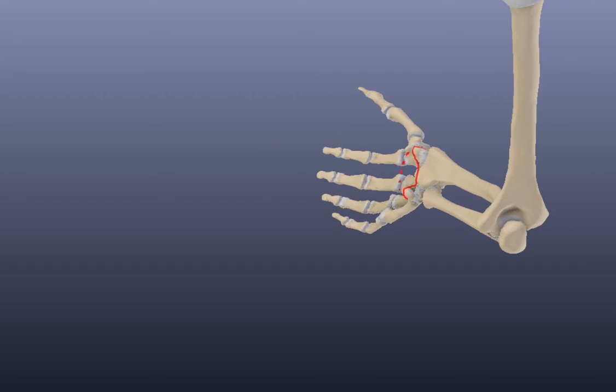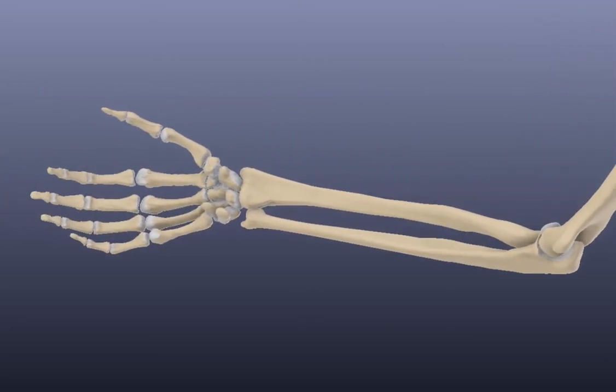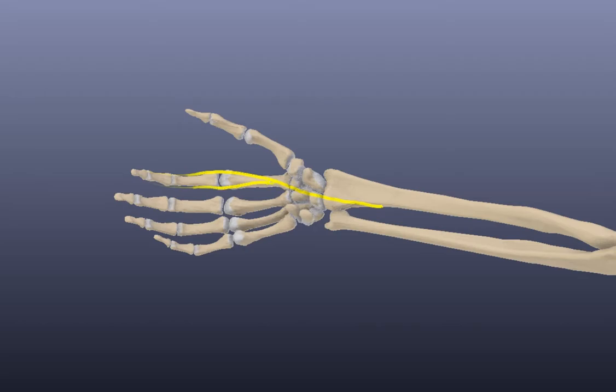They form a tunnel through which several structures pass, including flexor tendons and the median nerve. The median nerve branches out to provide sensation to the thumb, index finger, middle finger, and a portion of the ring finger. Motor branches innervate the thenar muscles on the thumb side of the palm and two of the lumbrical muscles.